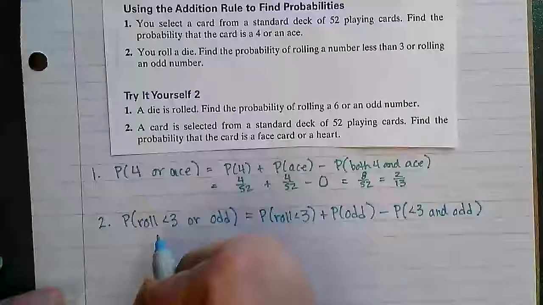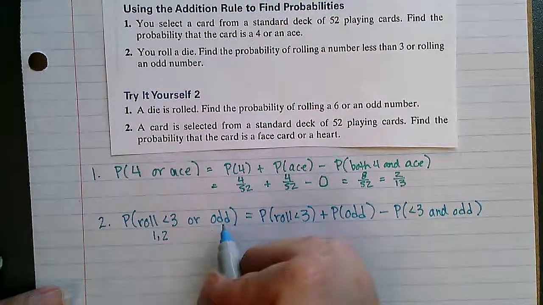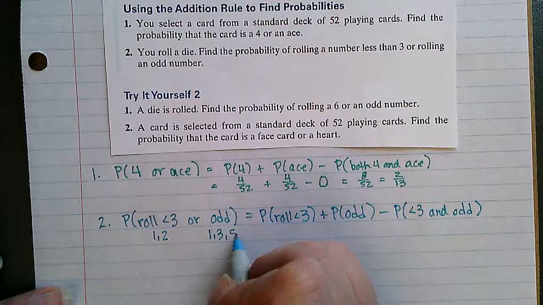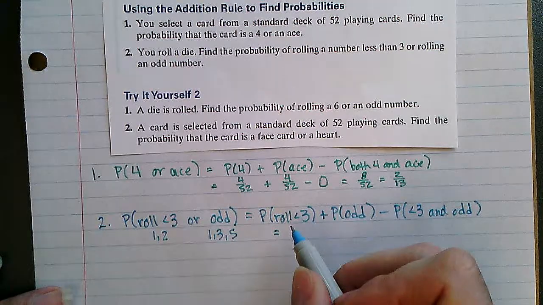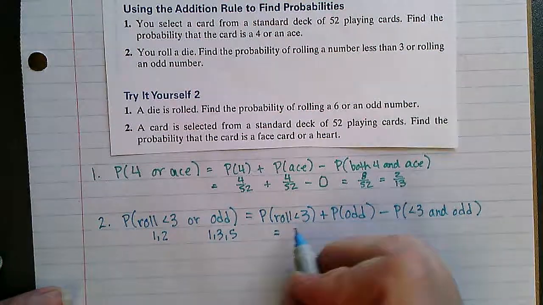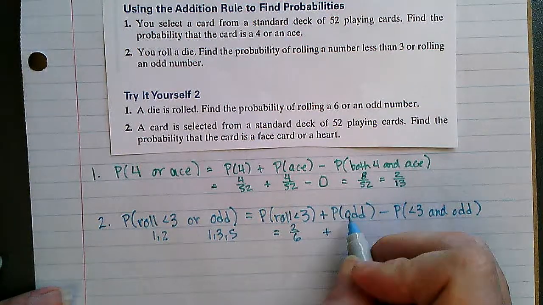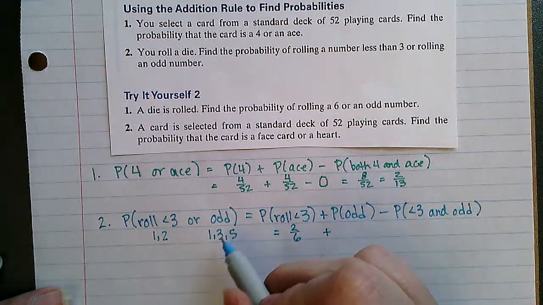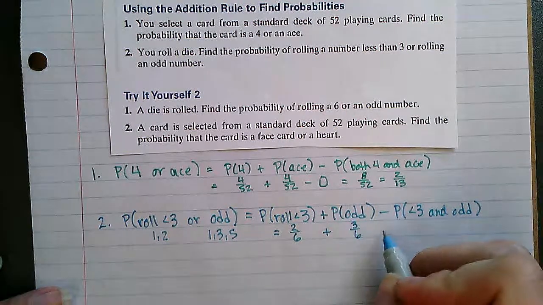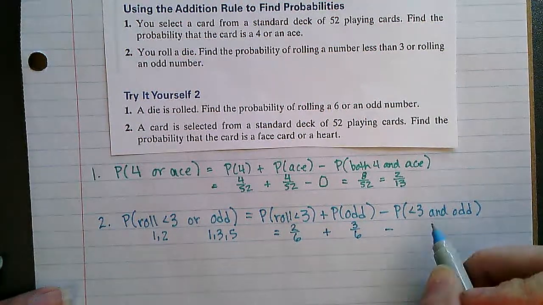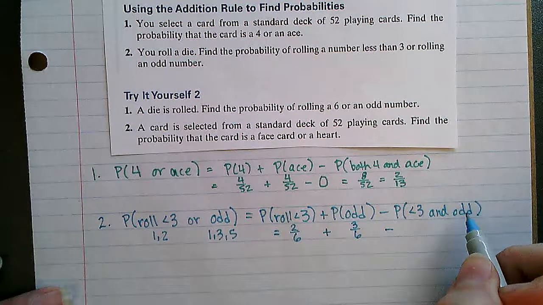So numbers that are less than 3 would be 1 and 2. Numbers that are odd would be 1, 3, and 5. So the probability that we roll a number less than 3 is going to be 2 out of the 6 outcomes, plus the probability that we roll an odd number would be 3 out of the 6. And then we have to subtract any that would be less than 3 and odd.